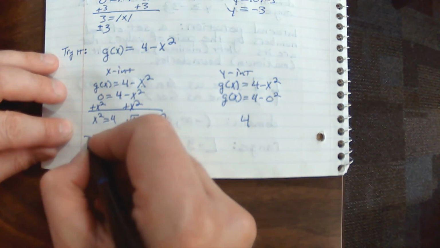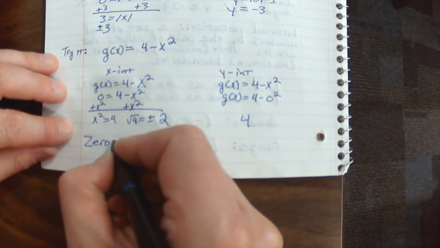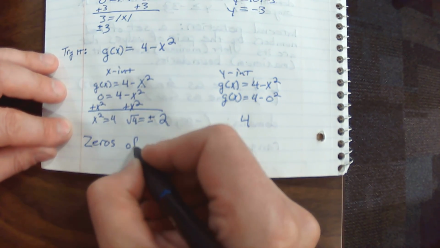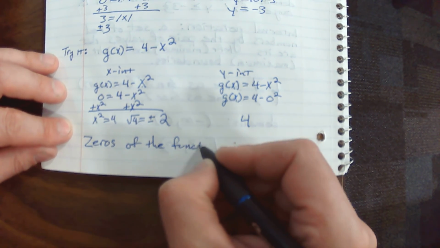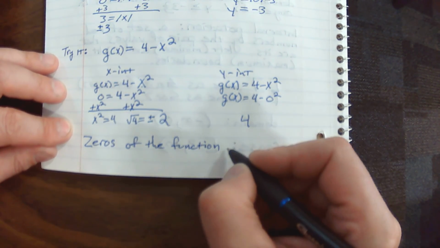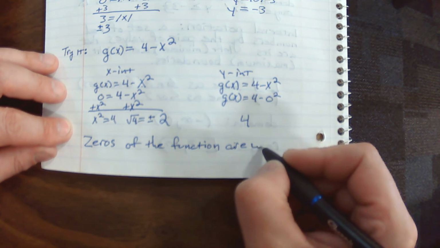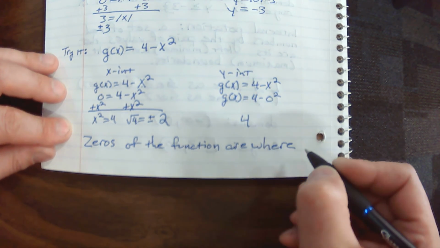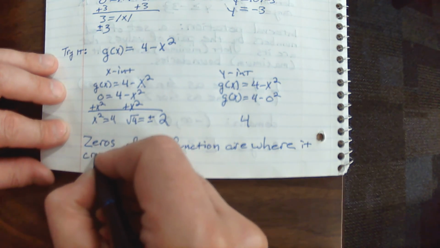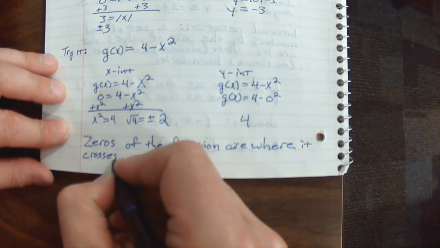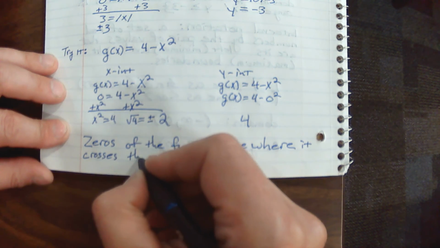All right, last thing for today. Zeros of the function are where it crosses the x-axis.